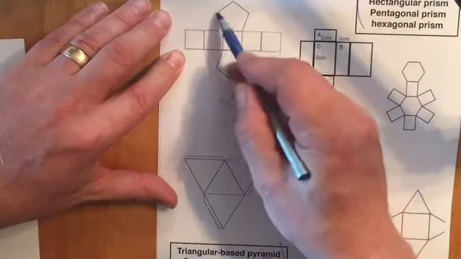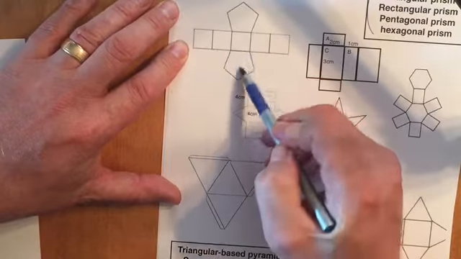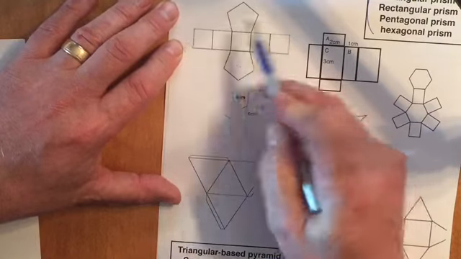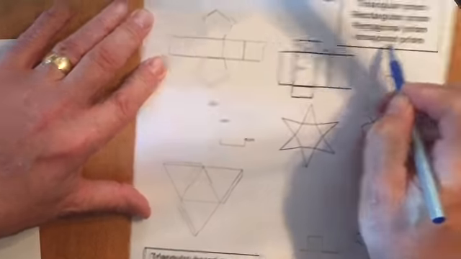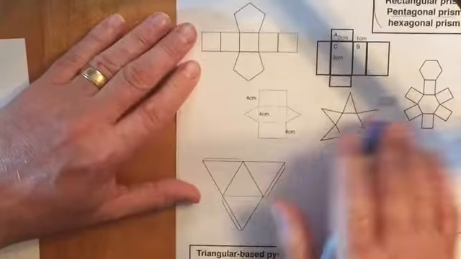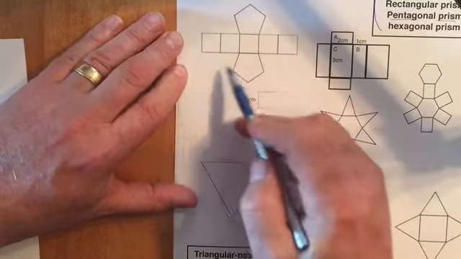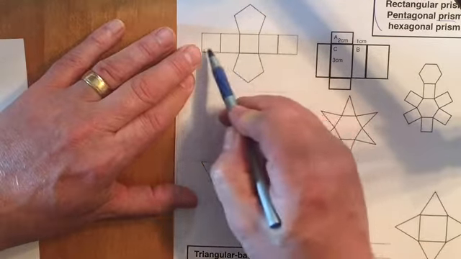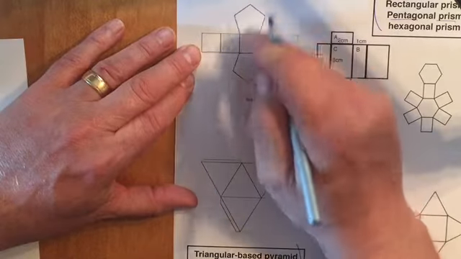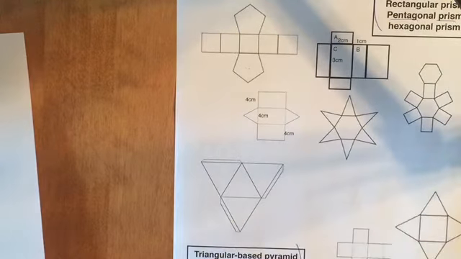Typically, let's take a look at this guy here. This has got two pentagons and then 5 sides, and that will fold up into a pentagonal prism here. I usually like to think about shapes in this way. You've got this band of shapes that go around the middle, and then you've got the two shapes that are on the ends. And when I think about it that way, it's a lot easier to think about the nets for me.